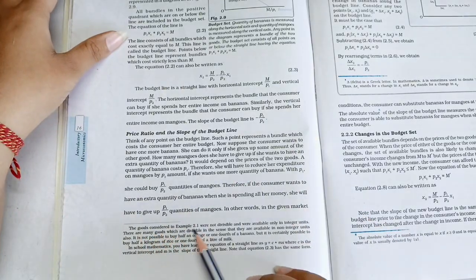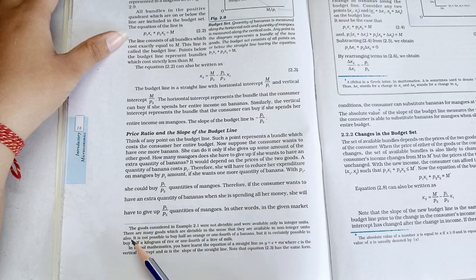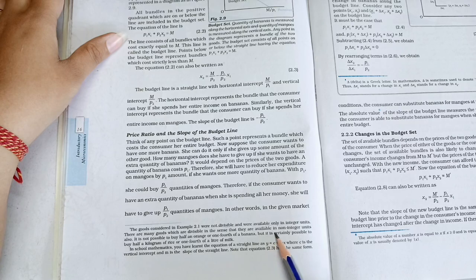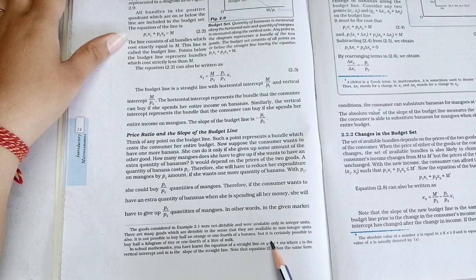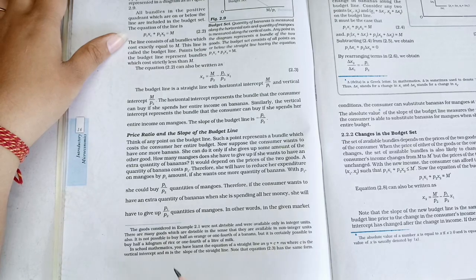The goods considered in example 2.1 were not divisible and were available only in integer units. There are many goods which are divisible in the sense that they are available in non-integer units also. It is not possible to buy half an orange or one-fourth of a banana, but it is certainly possible to buy half a kilogram of rice or one-fourth of a liter of milk.